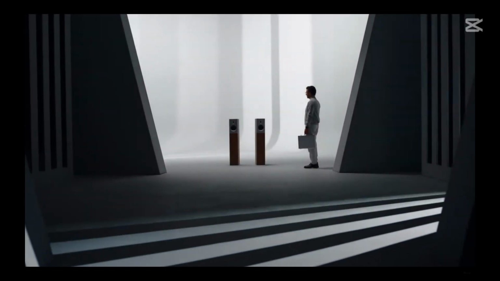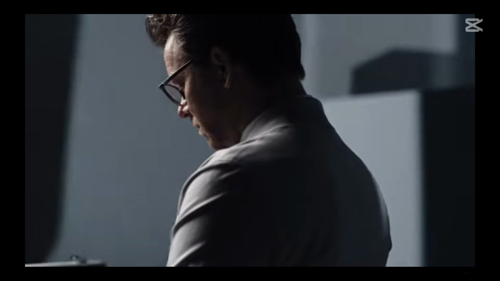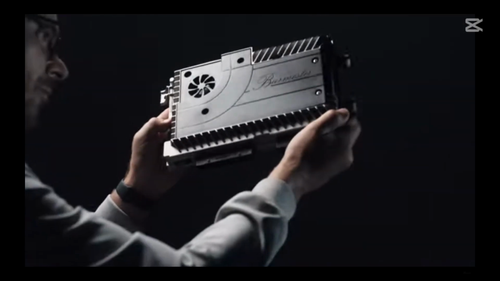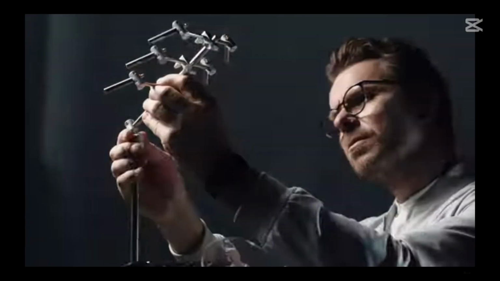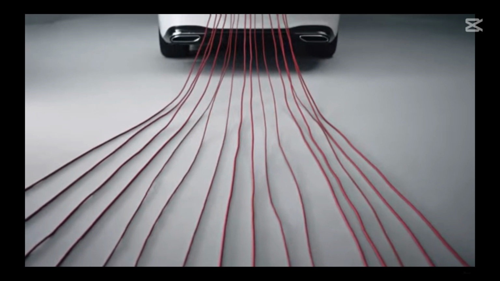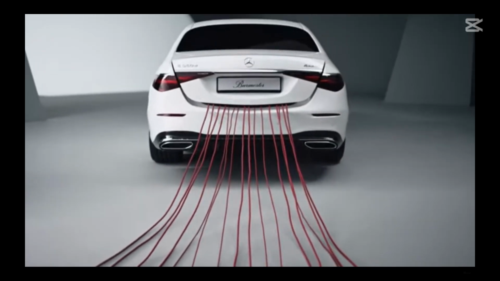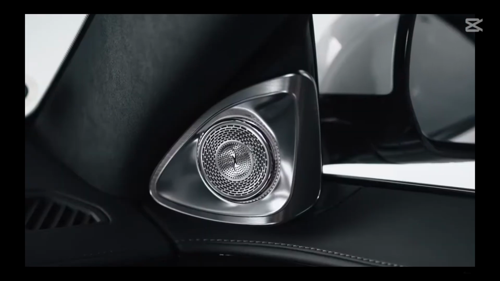Can an audio system change your appreciation of music? Can sound transform a driving experience? Burmeister has been devoted to the pursuit of perfect sound for more than 4 decades. Every Burmeister home audio system is hand-built to deliver incomparable audio quality. In 2005, Burmeister made a defining decision to become the first to bring exceptional sound to the inside of a car.